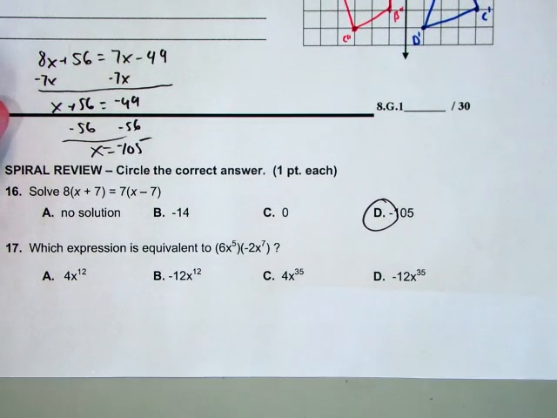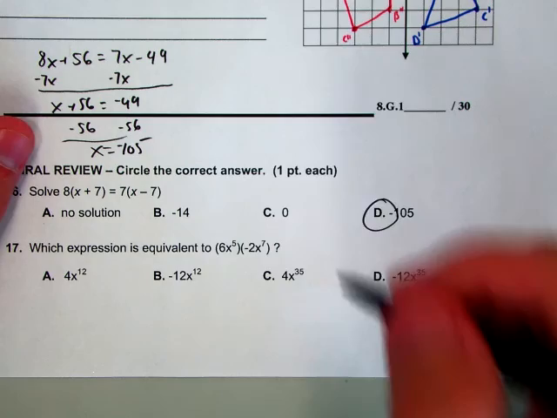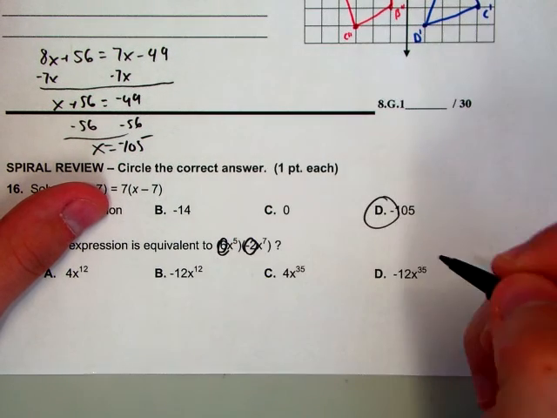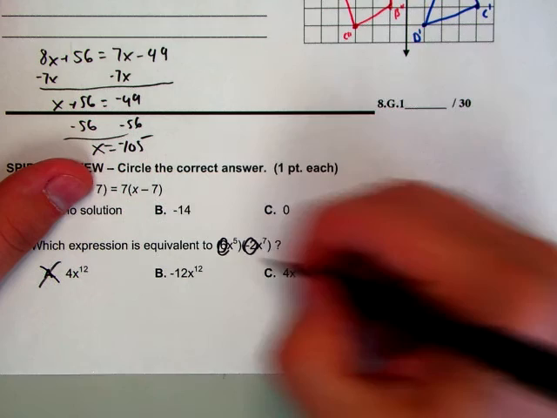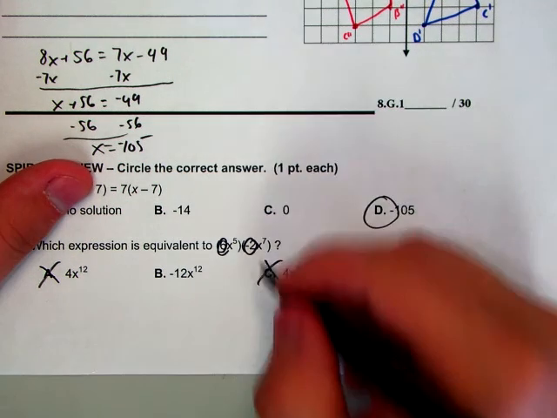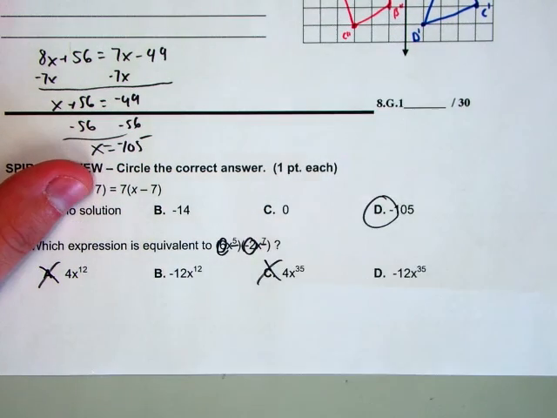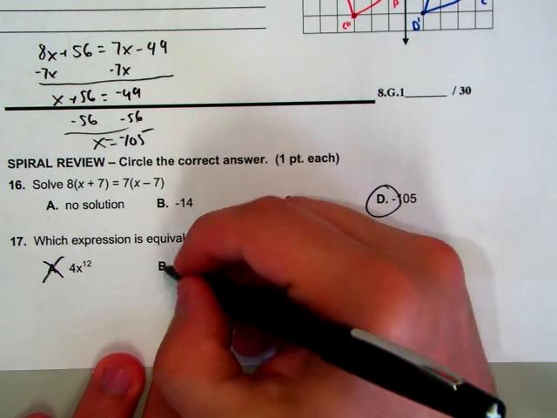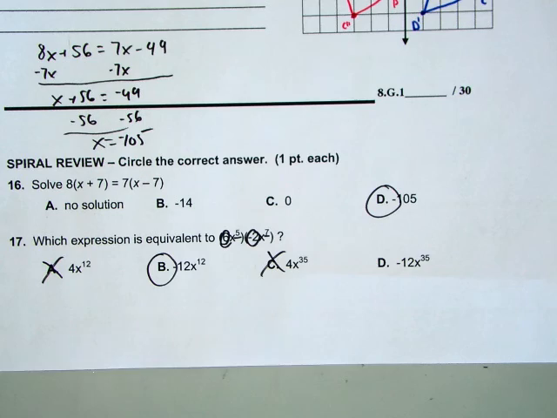Number 17, which expression is equivalent to 6x to the 5th times negative 2x to the 7th? Well, let's multiply the 6 and negative 2 to get negative 12. And then since we're multiplying powers that have the same base and different exponents, we add the exponents. So 5 plus 7 is 12, so it should be letter B.